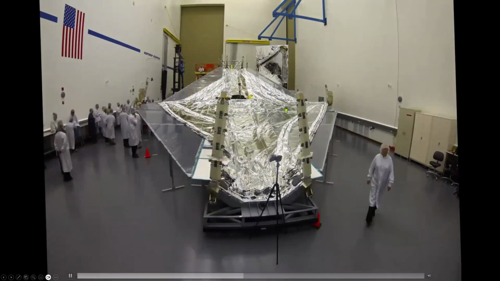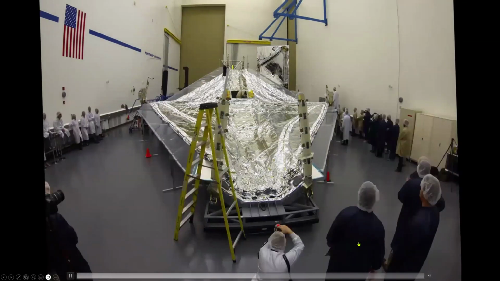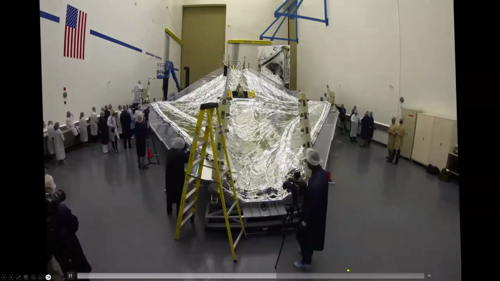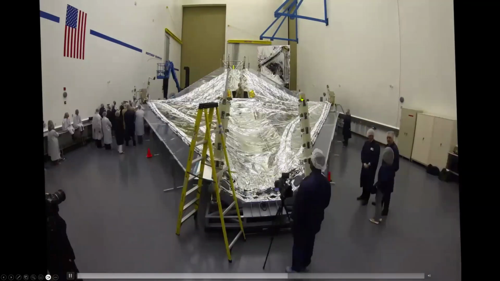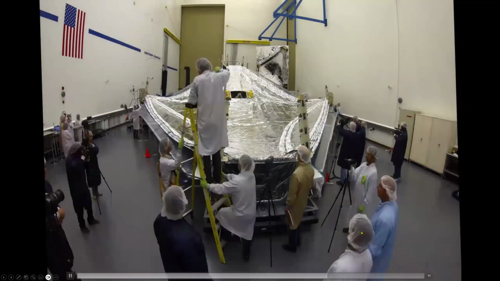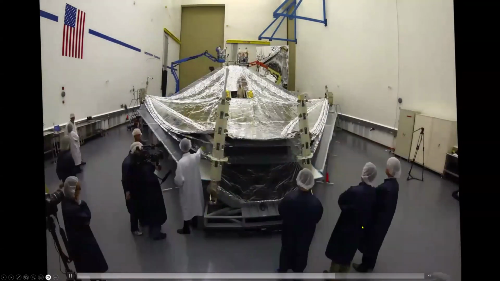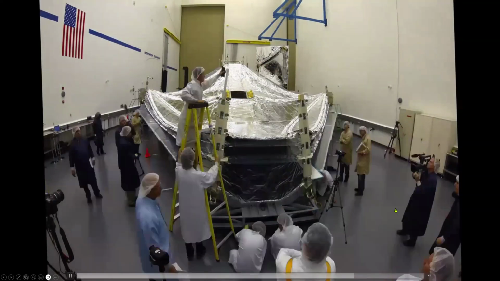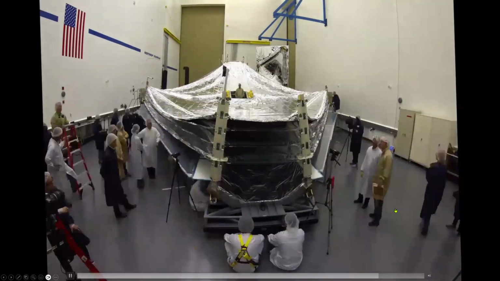You can see the quilting, and each layer has a cord that runs around its periphery. And so after these spreader bar assemblies separate the 5 layers, then that cord is tensioned to give each layer its special shape. You get the idea.